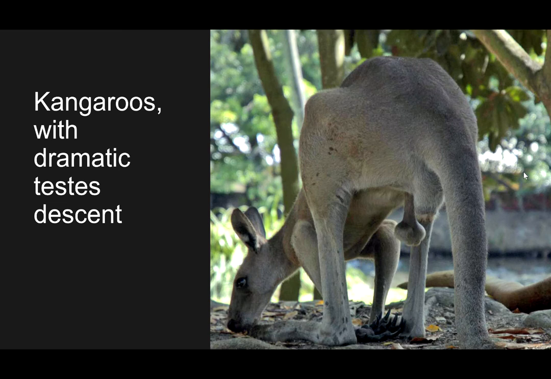The thinking is that the 3 to 4 degrees cooler temperature that happens outside of the body, which would be even greater in kangaroos, helps to protect the sperm while they're being stored. So men who wear underwear that holds the scrotum pretty tight up close to their body actually have a lower sperm count than men who wear more loose-fitting clothes.